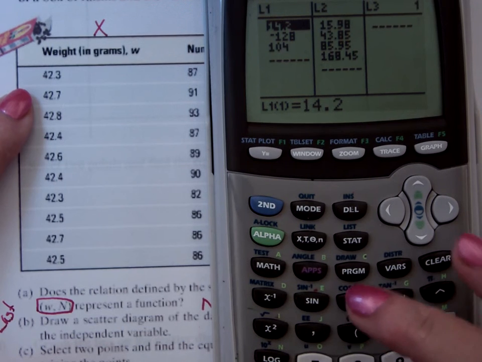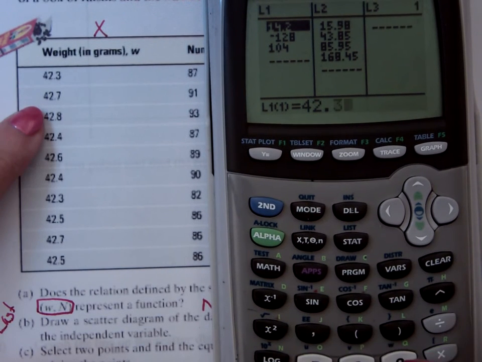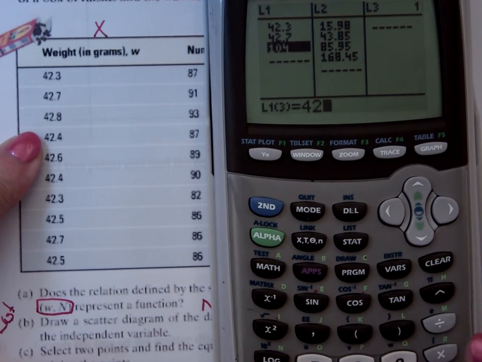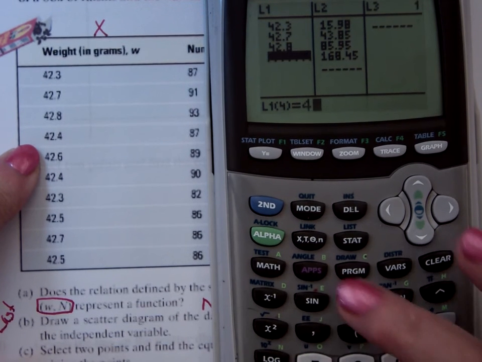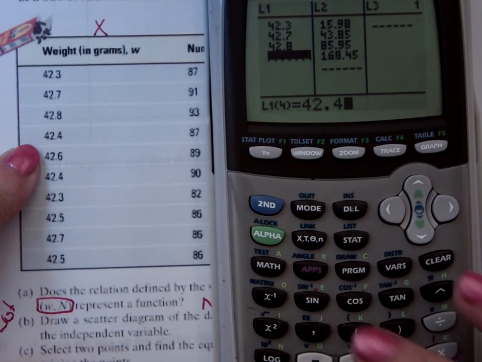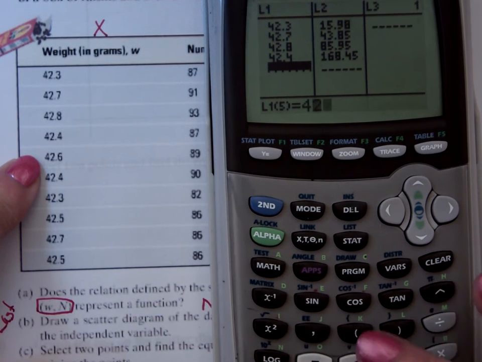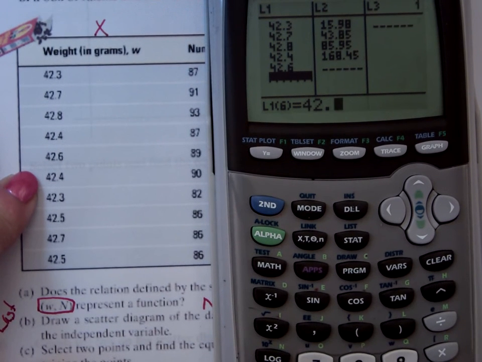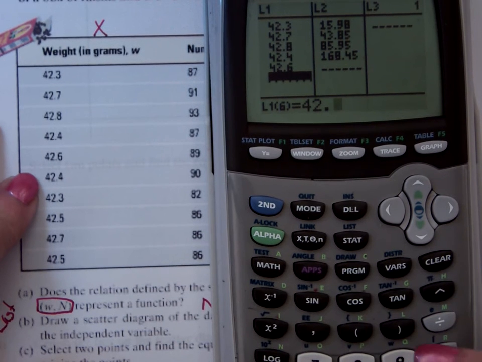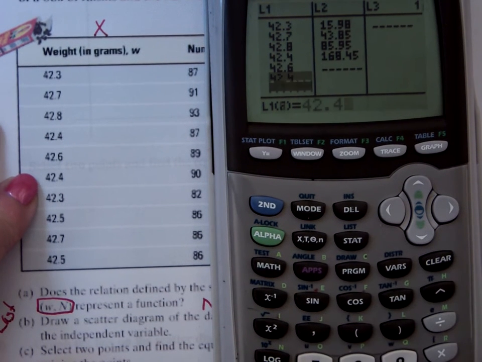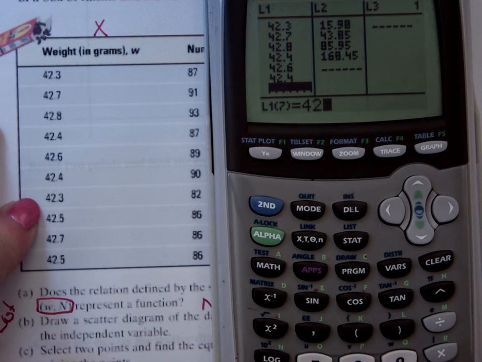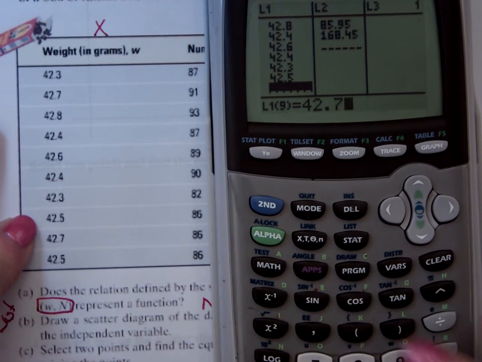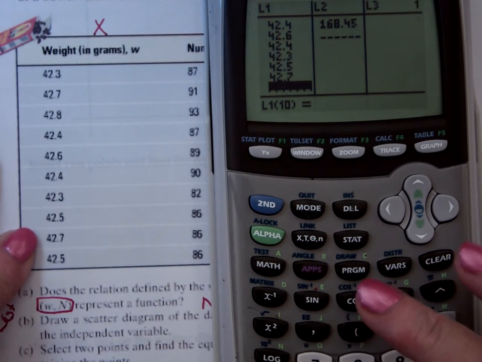And so the X's go in first: 42.3, 42.7, 42.8, 42.4, 42.6. It won't be too long. I'm going to come in with my stuff preloaded. 42.4, 42.6, 42.4, 42.3, 42.5, 42.7, and there's another 42.5.